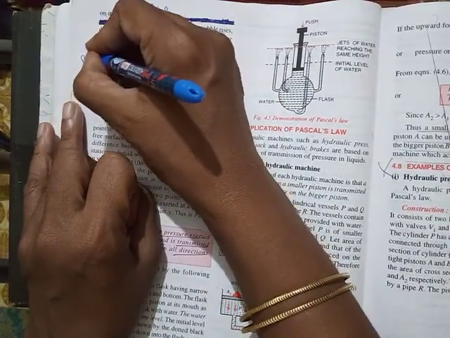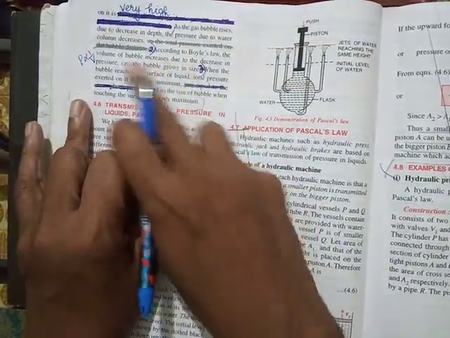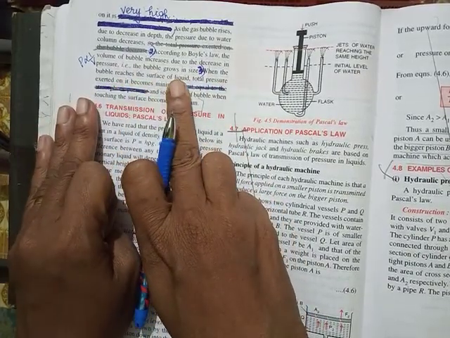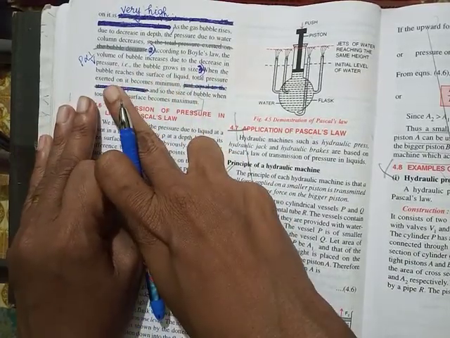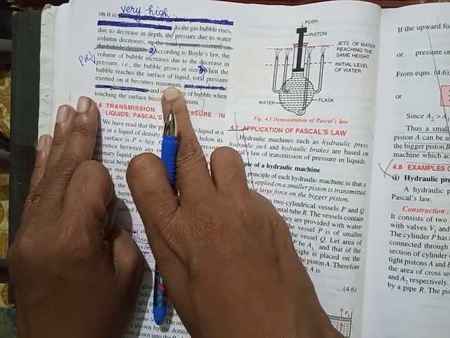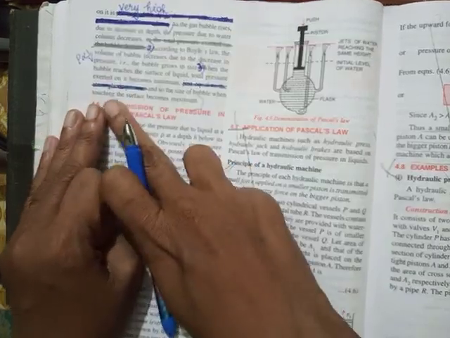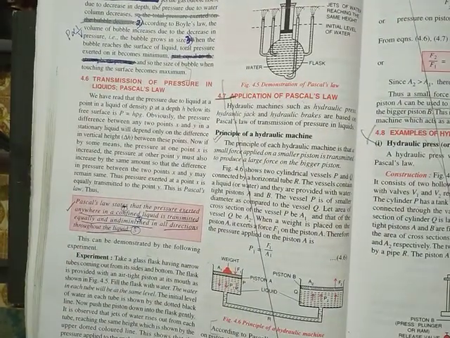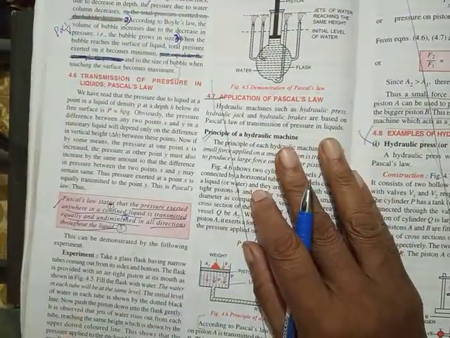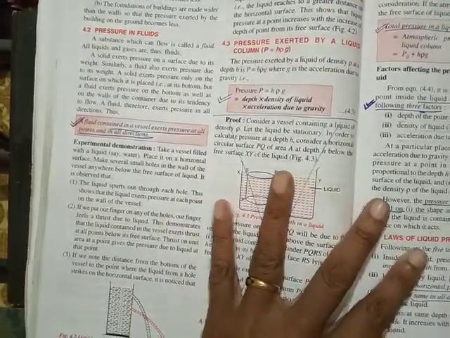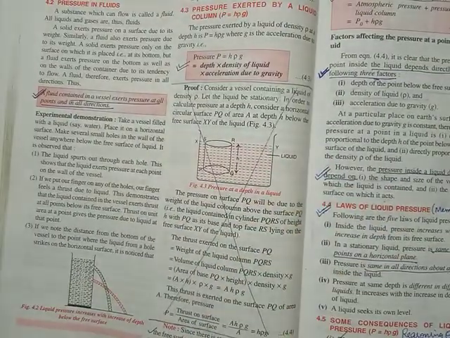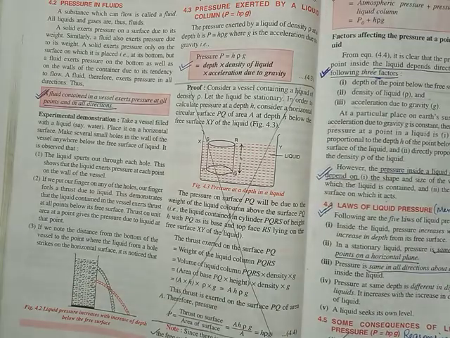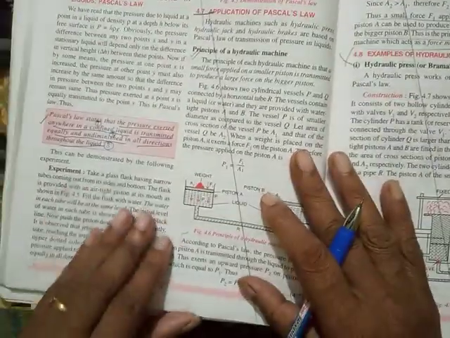Pressure is inversely proportional to volume. That's what Boyle's law says. Therefore, the bubble grows in size. When the bubble reaches the surface of the liquid, total pressure exerted on it becomes minimum, and so the size of the bubble when touching the surface becomes maximum. I hope you have understood this. So, definitely one of these applications or consequences comes in the test. Okay, so please study them clearly.